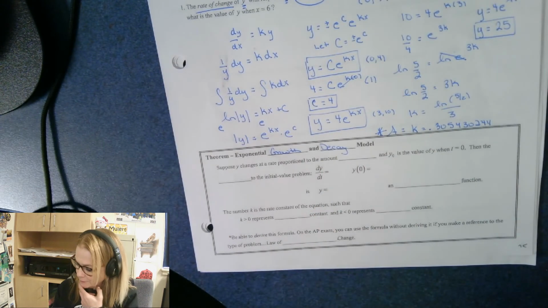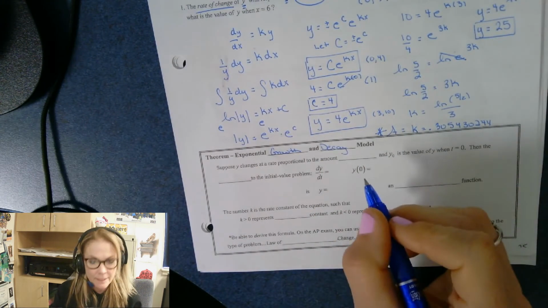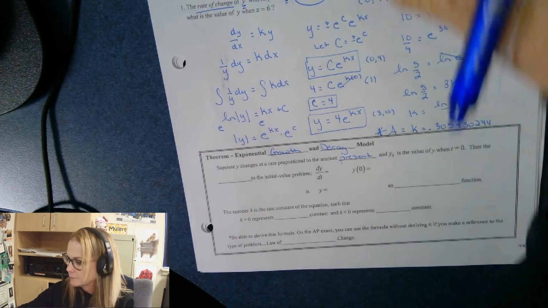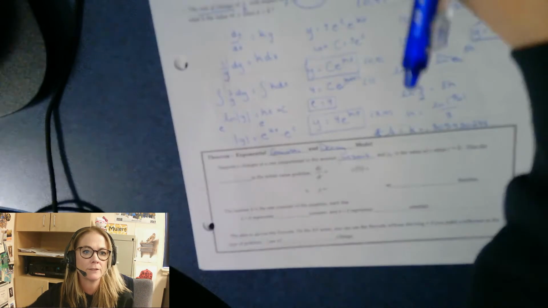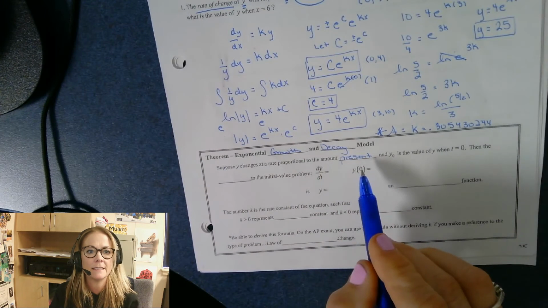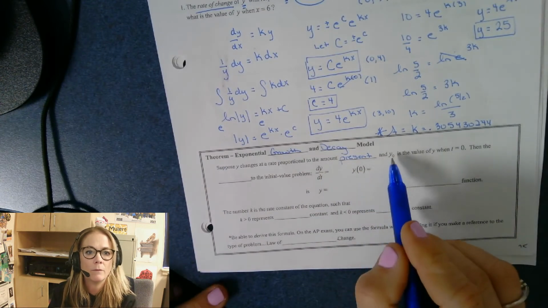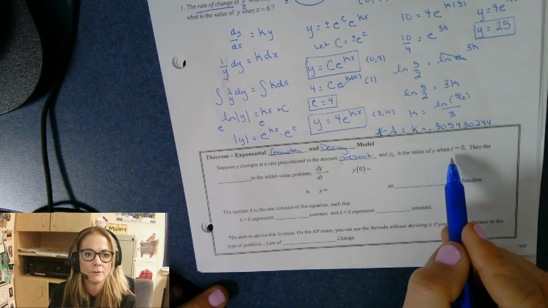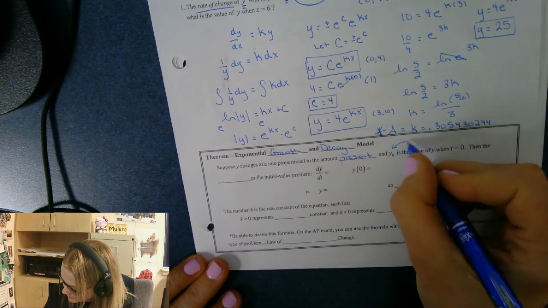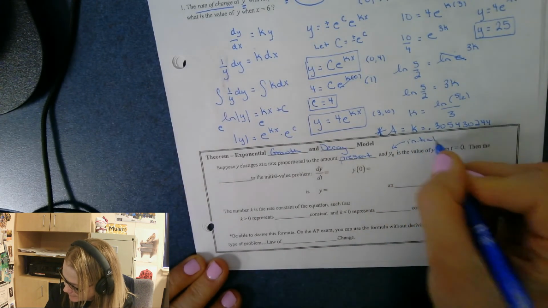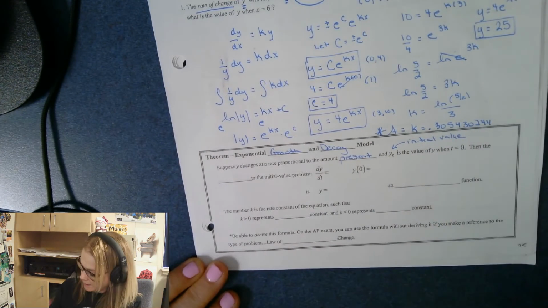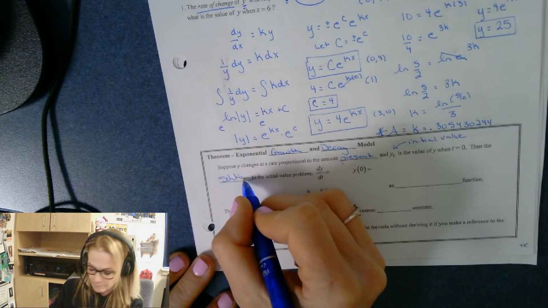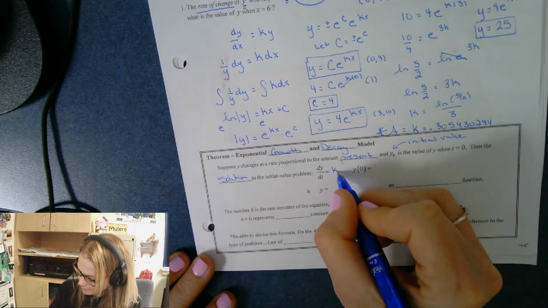All right, suppose y changes at a rate proportional to the amount present. Okay, so we're just not doing numbers in general. We're actually doing growth and decay of the amount present. And y sub 0 is the value of y when t is 0. So initial, right, the initial value. All right, then the solution to the initial value problem.